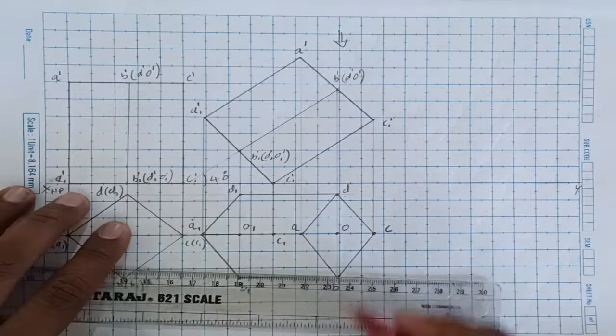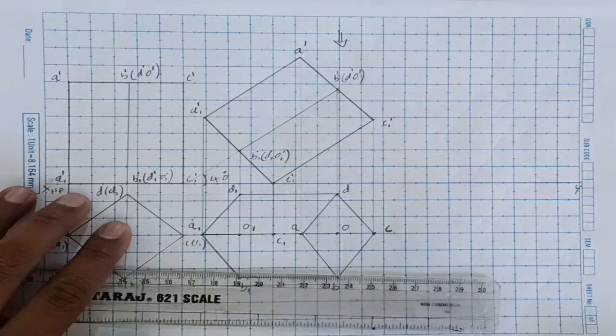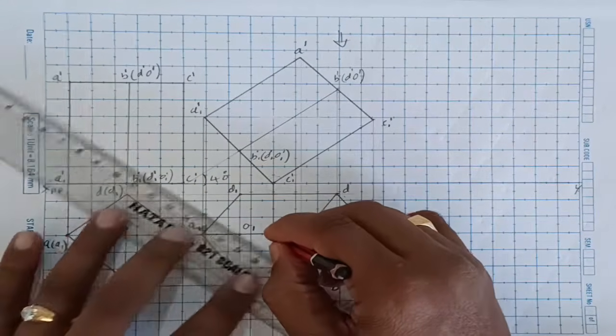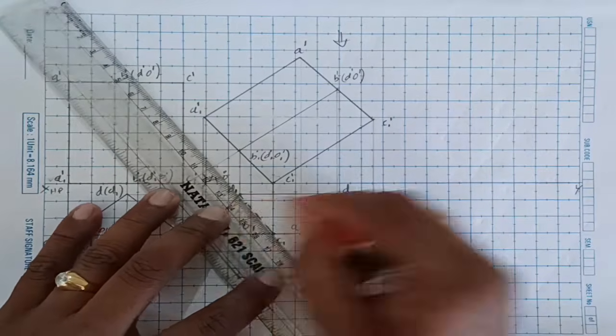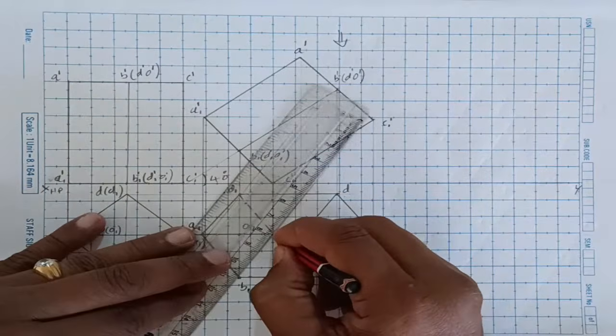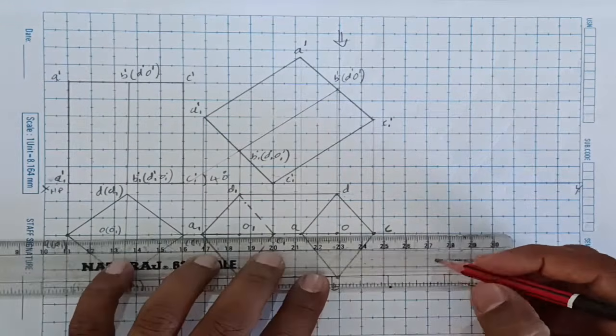And next check the endmost. So we are checking the endmost. The endmost is what? C1 dash. That means whatever lines come from C1 will be hidden. That means here three lines come from C1. That is C1 to D1, C1 to B1, as well as C1 to C.